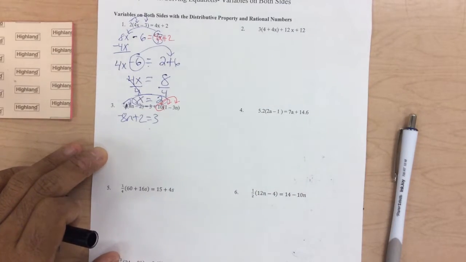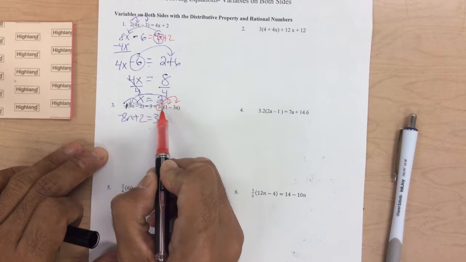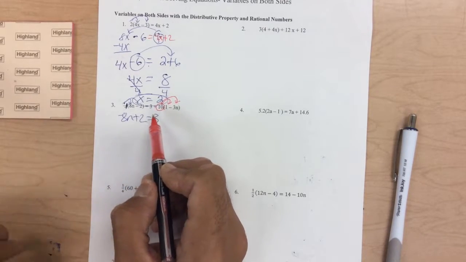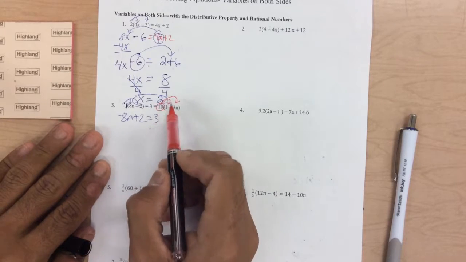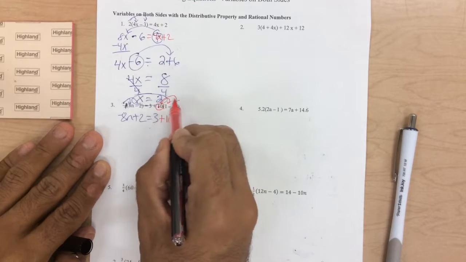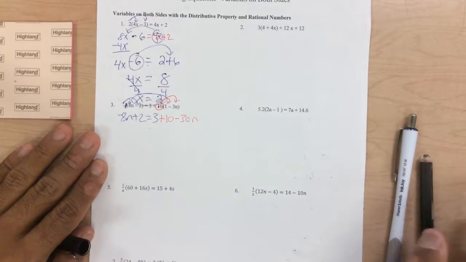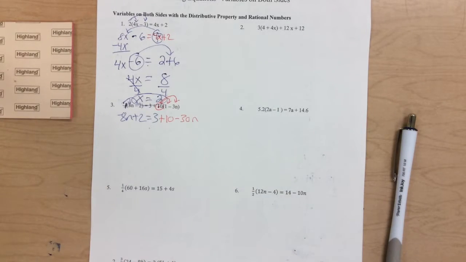It has to be beside it. They basically have to be touching. The 3 has nothing to do with the parentheses. The 3 is minding its own business. So let him be for the time being. The only thing we're going to be messing with is the 10. Okay, so 10 times 1 is positive 10. 10 times negative 3n is negative 30n. And as you can tell, we have gotten rid of the parentheses.